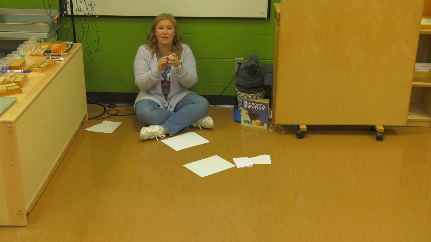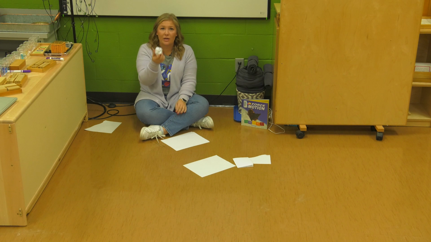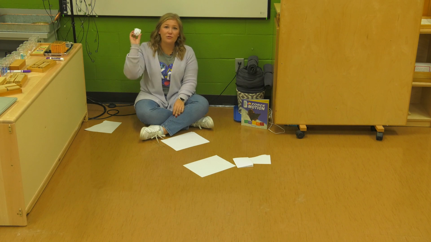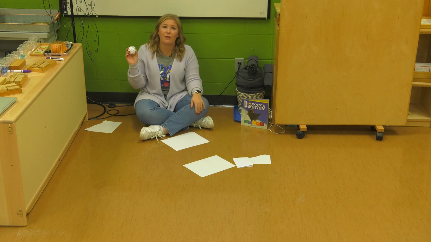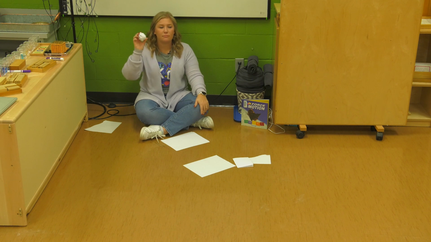So now I've been able to crumble up my paper. I used a lot of force to be able to change the shape of my paper and put it into a ball. If I use that same amount of force to throw it, do we think it's gonna go farther than our flat pieces or stay about the same? Let's see what happens when I throw the round, crushed up piece of paper.